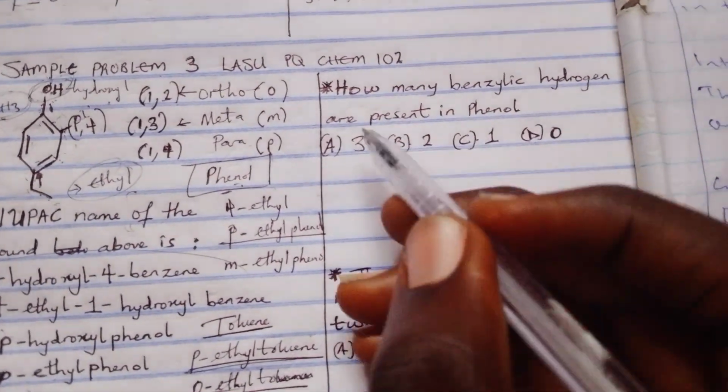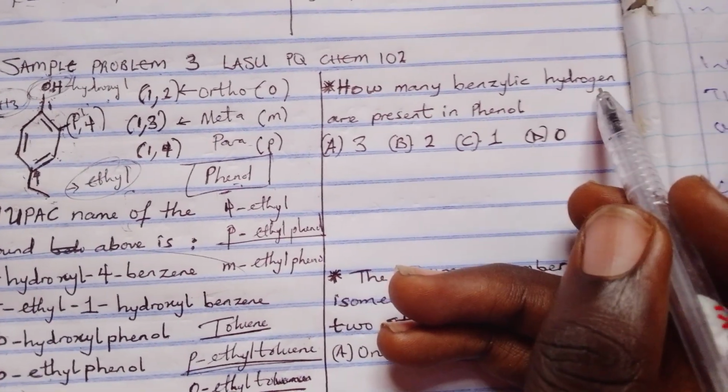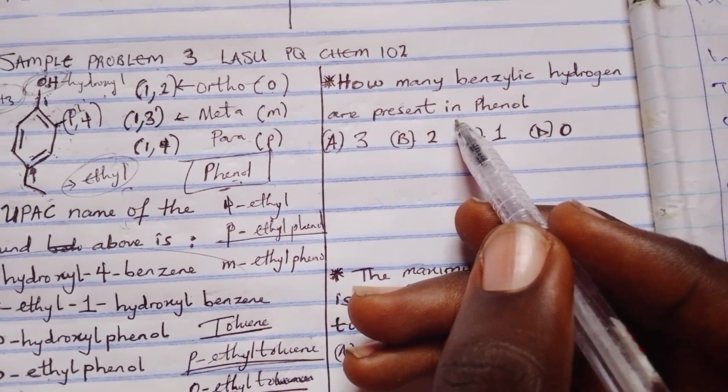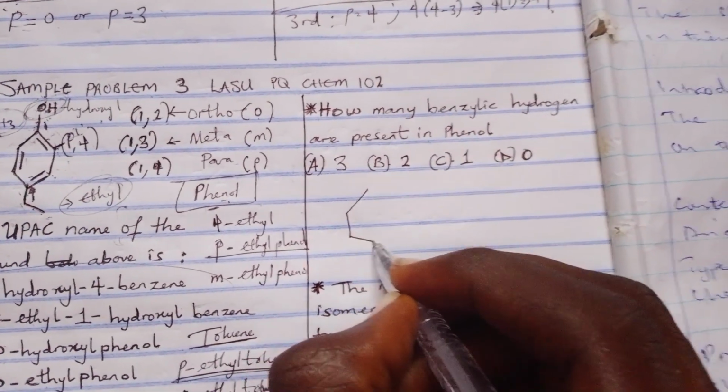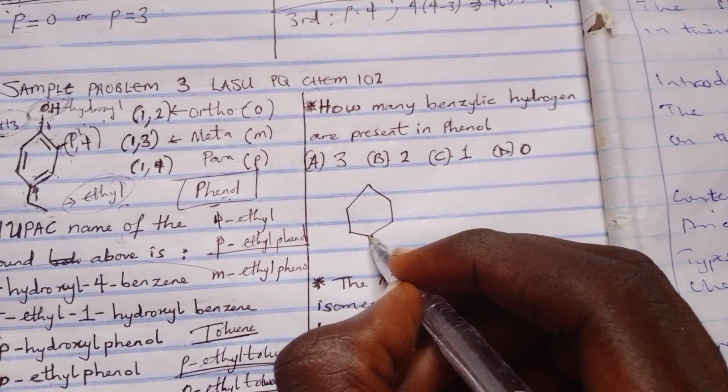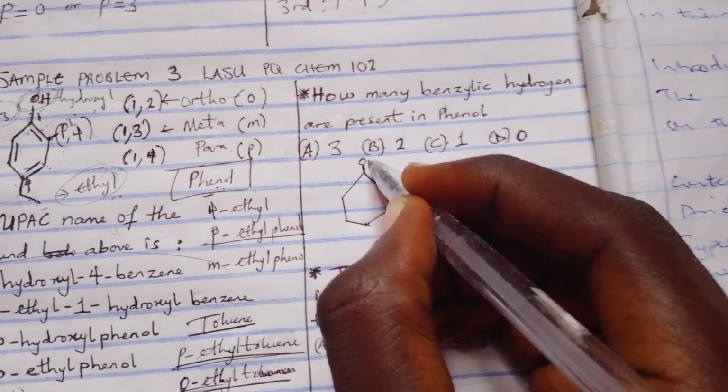Now this question says how many benzylic hydrogen are present in phenol. Now to answer this question, let's draw a phenol compound. Let's put our OH here.